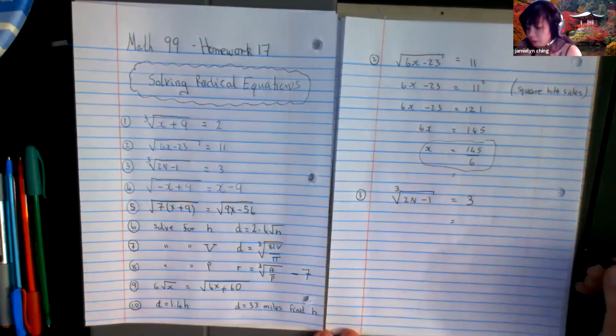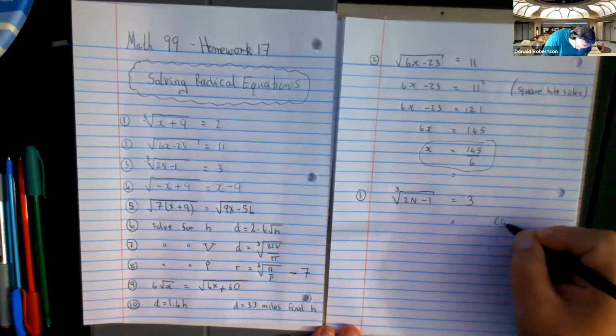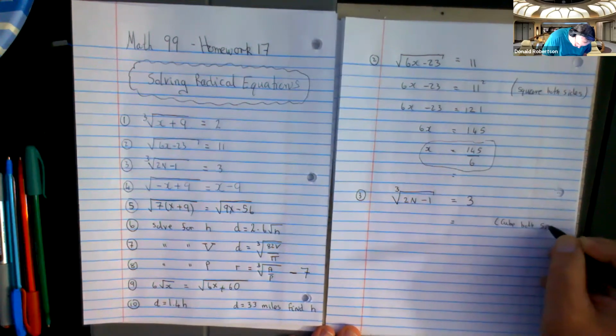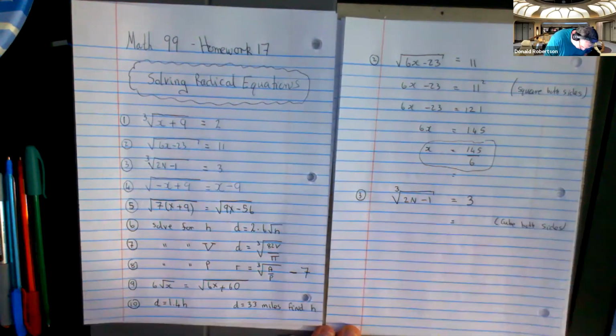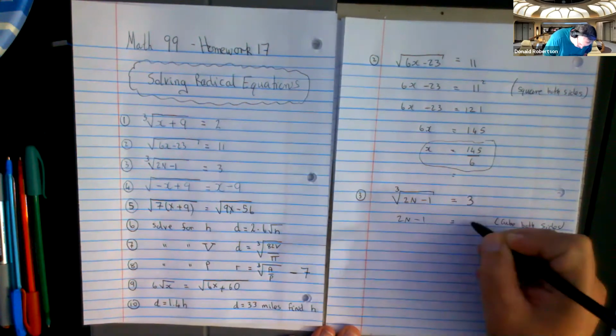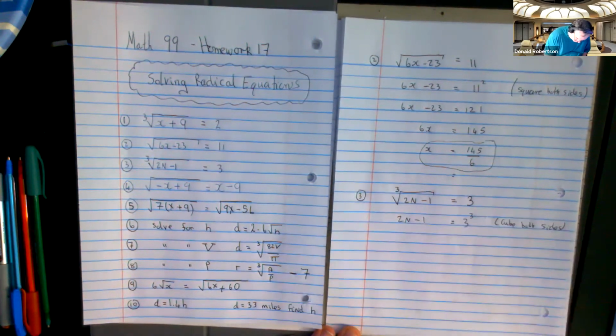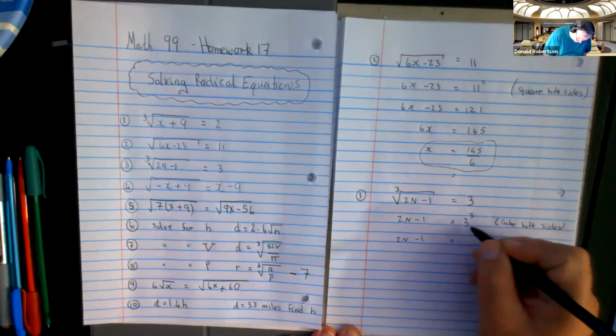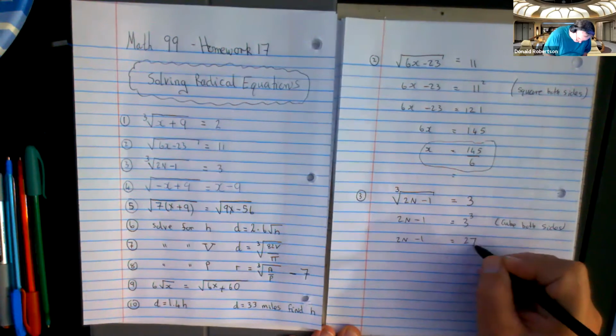Cube root the 3. Okay, then, so we're going to cube both sides. And if you cube this guy, you basically get rid of the cube root. And if you cube this guy, you raise it to the power of 3. And 3 times 3 times 3 gets you 27.